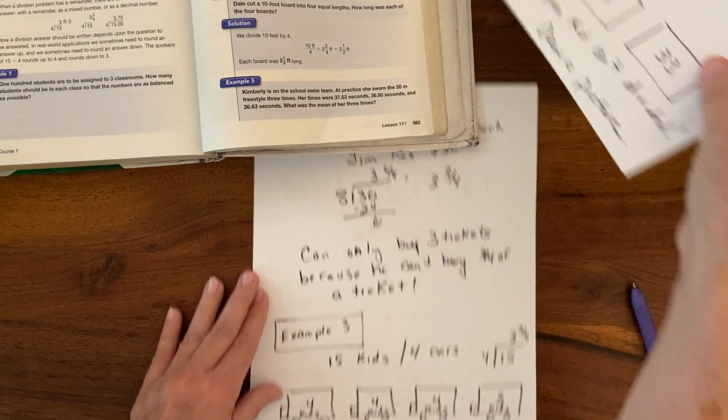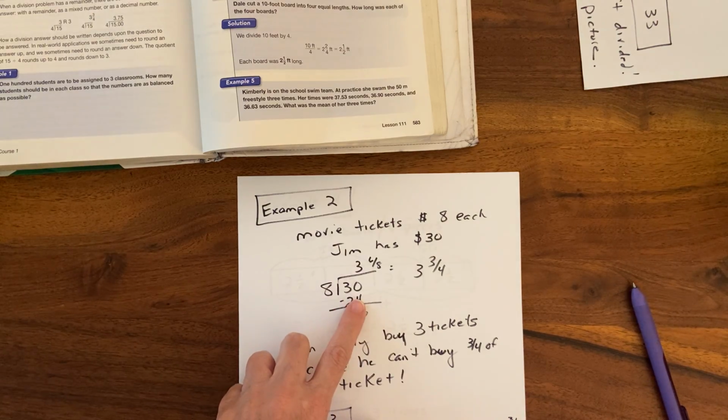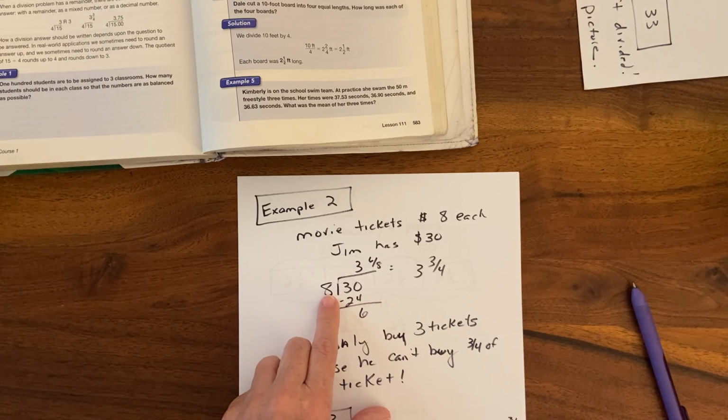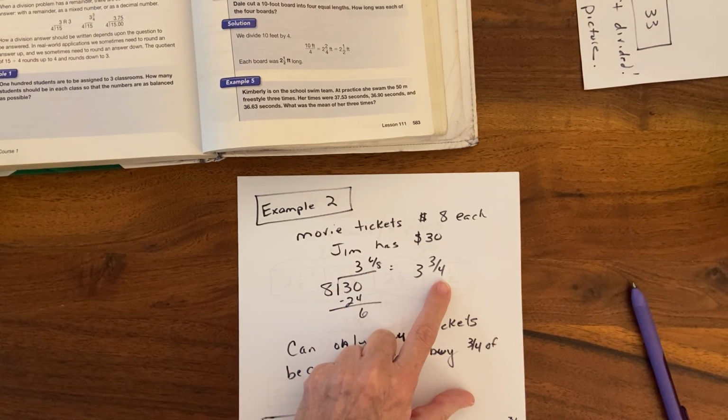Okay. Example 2, this is movie theaters. So movie theaters are $8. Jim has $30. So how many tickets can he buy? So again, I'm doing division. So 30 divided by 8, I get 3 6/8, which turns into 3 3/4.